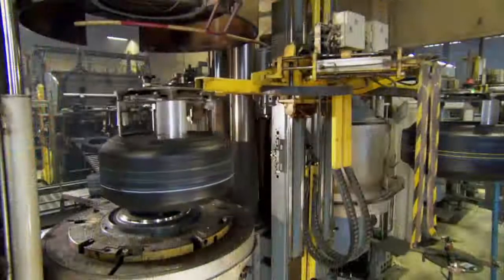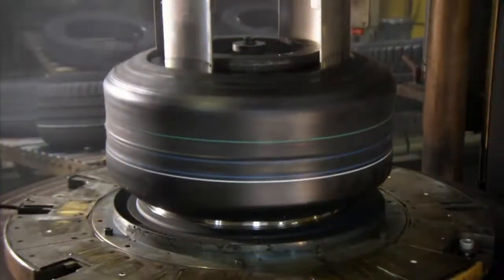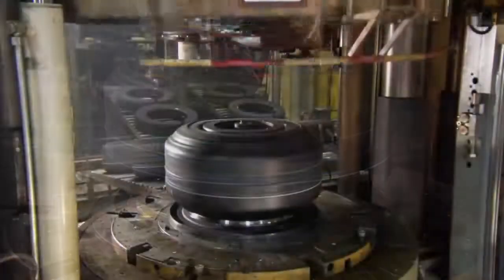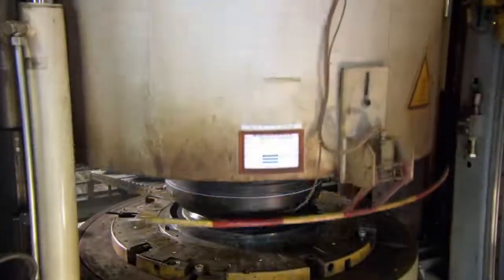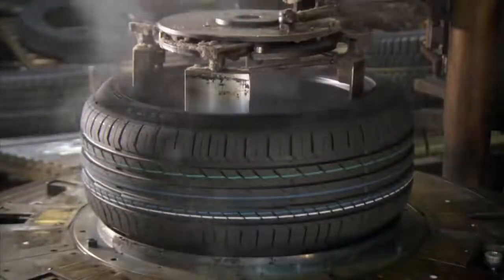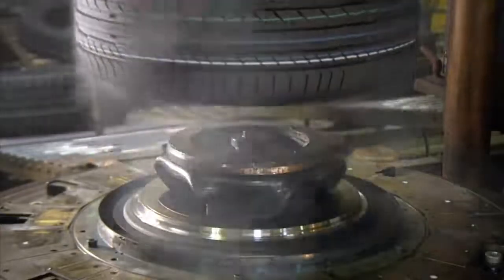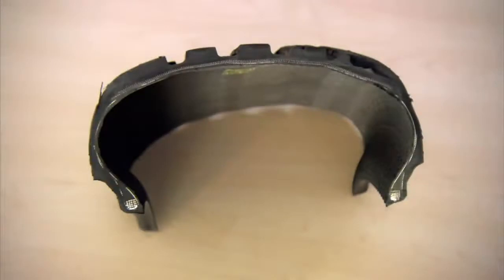Next, it's into a mould to bake and shape the tyre. The 2 parts of the mould come together like a waffle maker. Inside, bladders expand to shape the tyre and transfer the tread pattern to it. This cross-section of a tyre demonstrates how all the layers have been fused together.